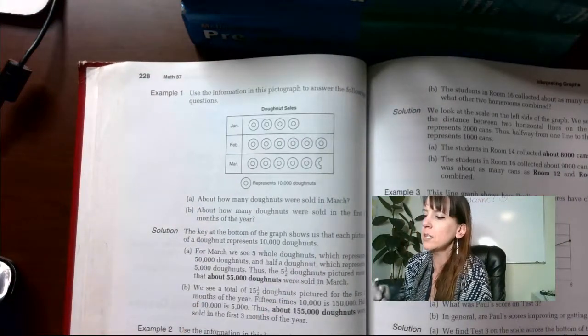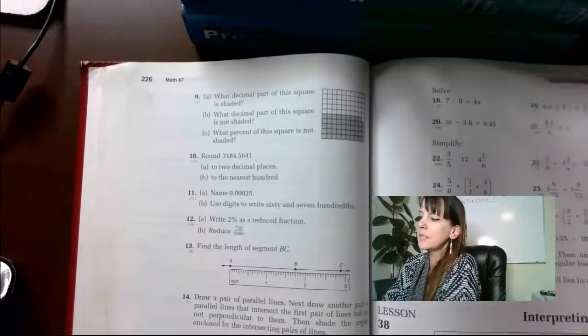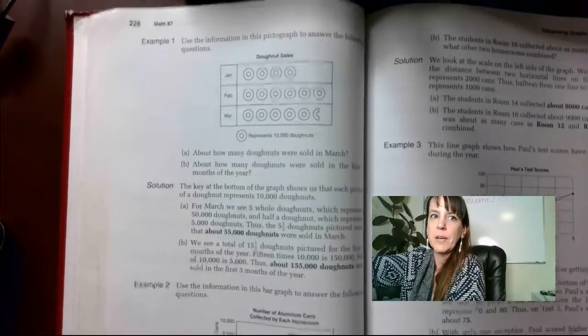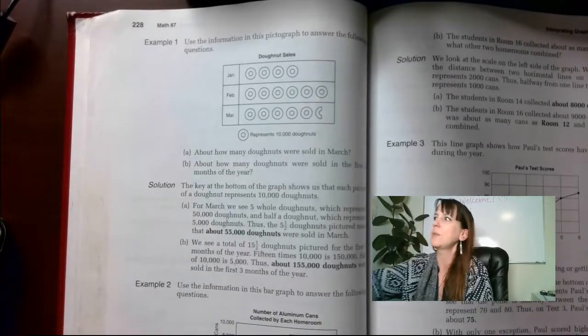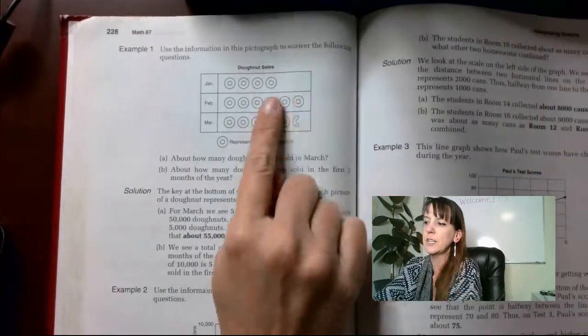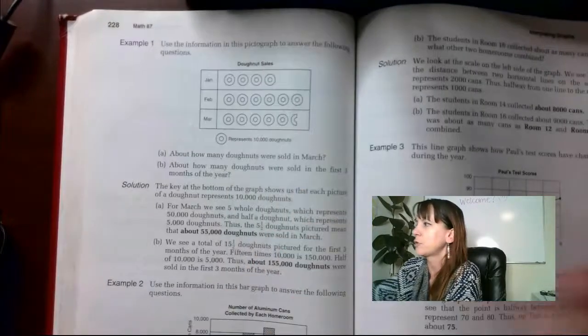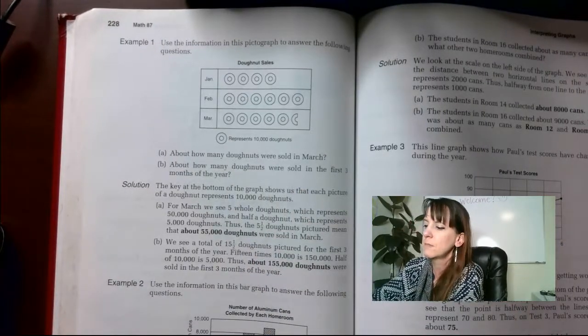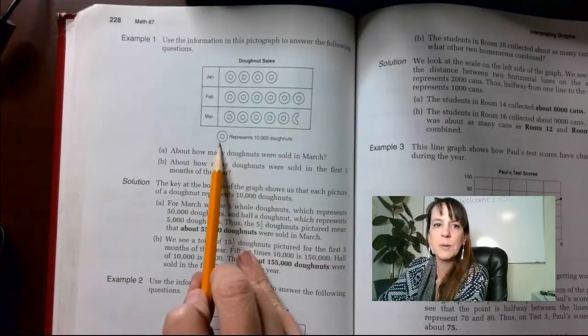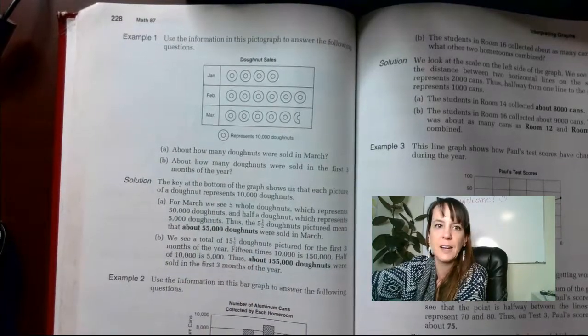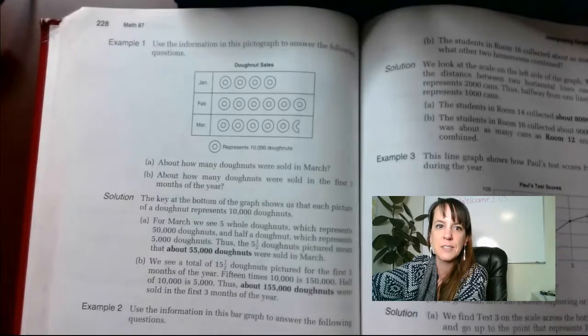Okay, so this one is interpreting graphs. As I mentioned, we're on page 228. The first example says, use the information in this pictograph to answer the following questions. Let me use my pointer here. Each little round bit represents 10,000 donuts. You see that there?